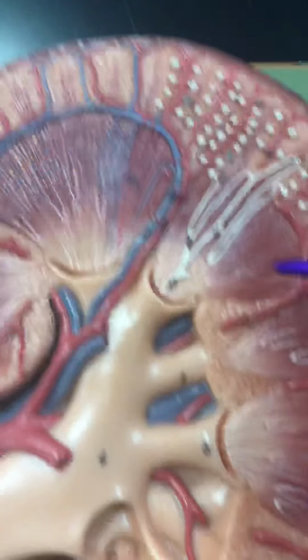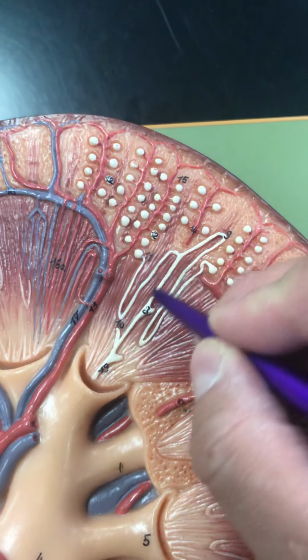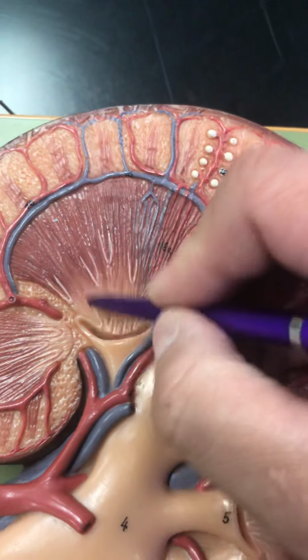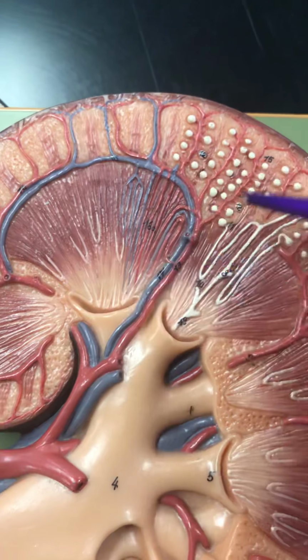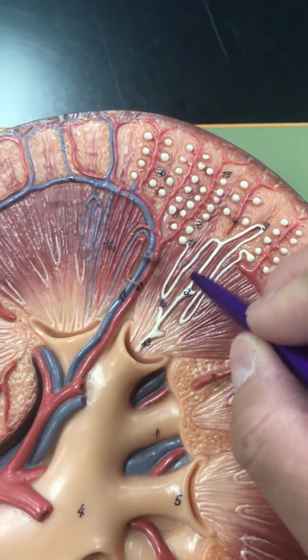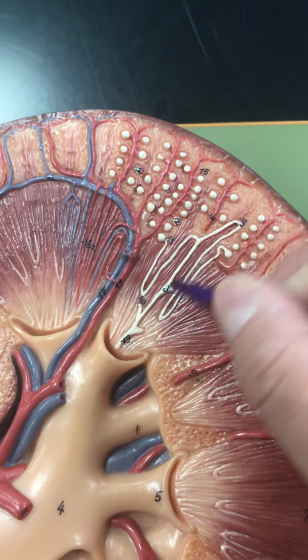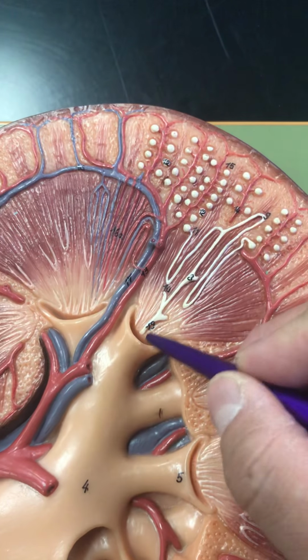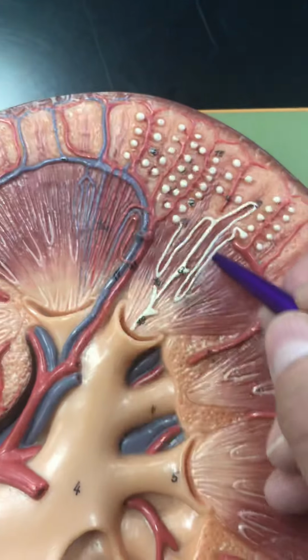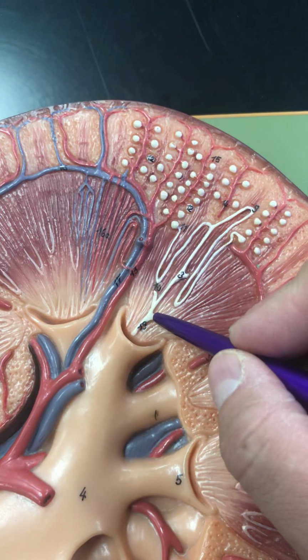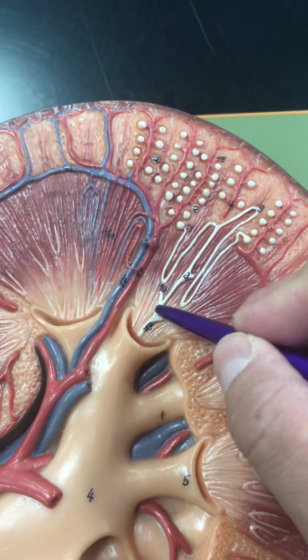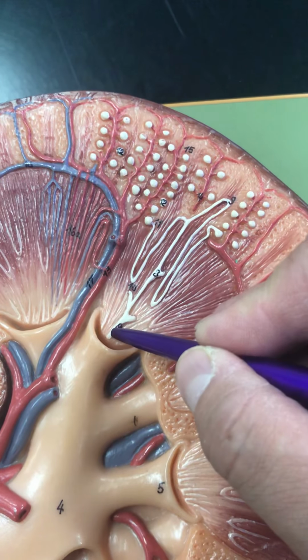Now, what we're going to see is that you have lots of collecting ducts. All these white streaks right here are all collecting ducts. Lots of collecting ducts are going to be bringing the filtrate. That's the name of the urine before it exits a kidney. As we filter it and it goes down the tubules and down the collecting duct, it is still called filtrate.